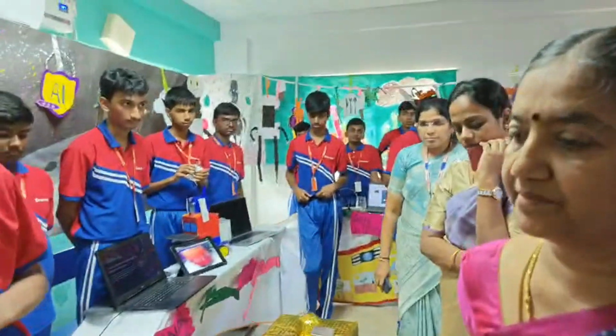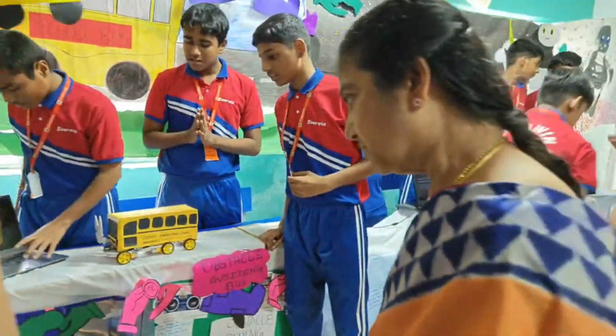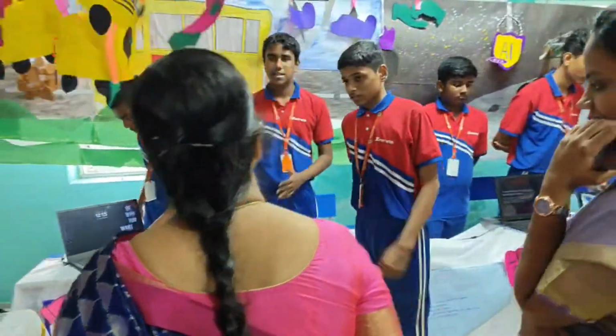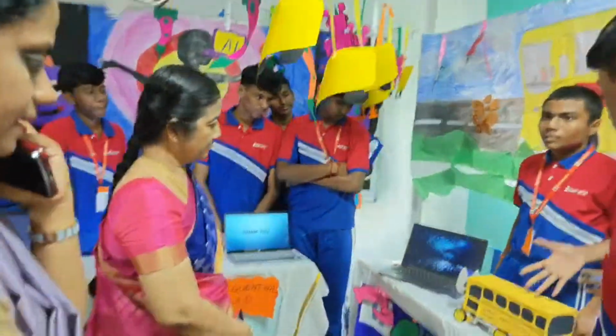Good afternoon. This is an obstacle avoiding vehicle. Obstacle avoidance is one of the most important aspects of mobile robotics. Without it, the robot movement will be really difficult. In this project, we have built a model which has an intelligence built in.